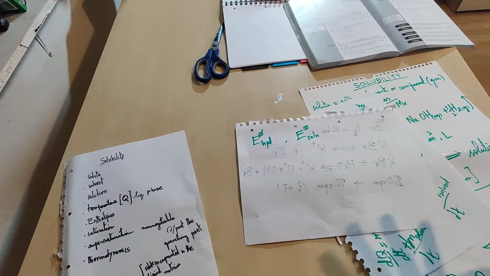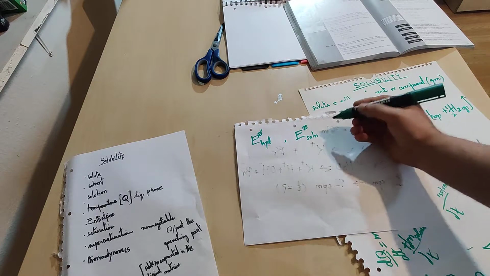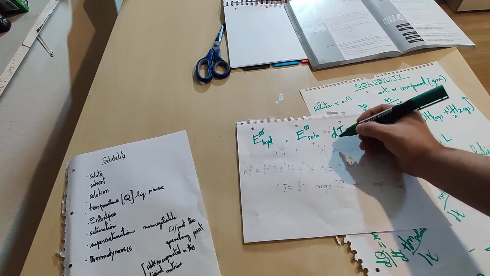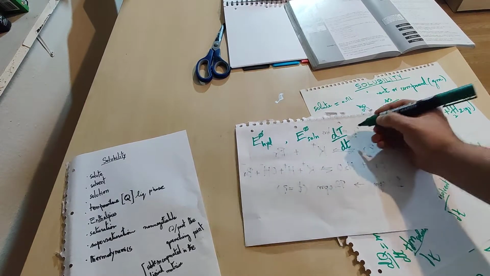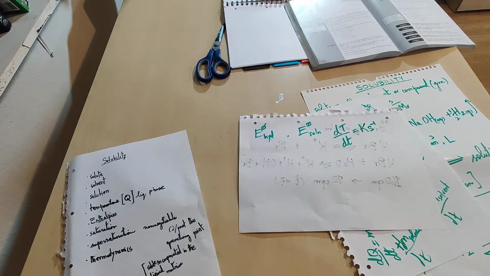It's going to turn cloudy, ultra cloudy, and then when the temperature begins to decrease as a function of time, which is dT over dt, which is Kelvin per second, crystallization would take place, and then recrystallization would take place when the temperature drops further down. And so that's the theoretical approach to understanding the chapter of solubility.